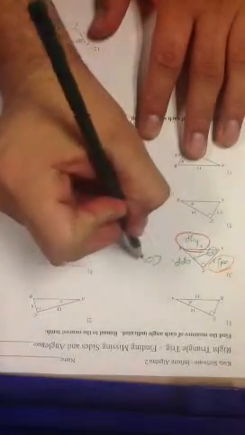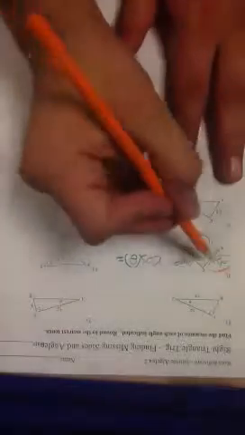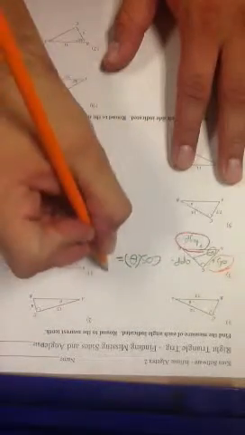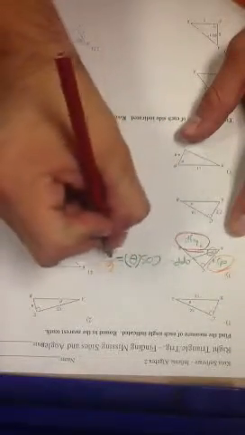Well, that must be the cosine. The cosine of my angle, theta, is going to be equal to the measure of my adjacent side, which is 6, over the measure of my hypotenuse, 9.